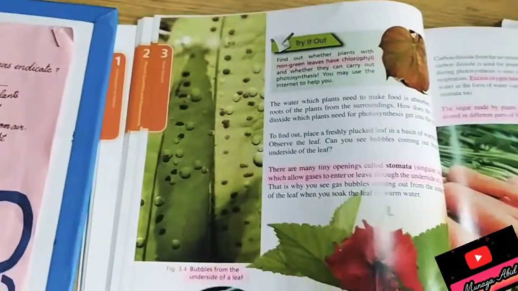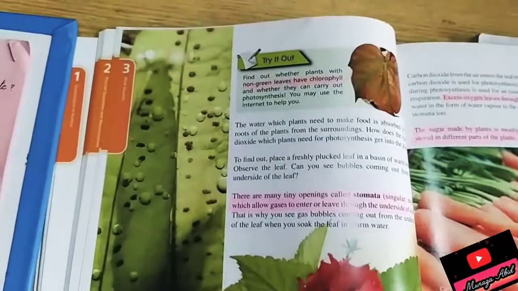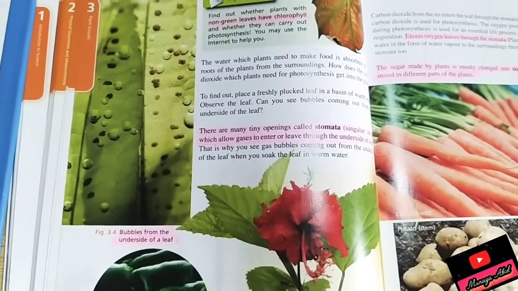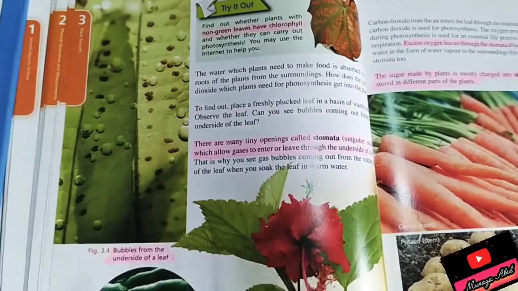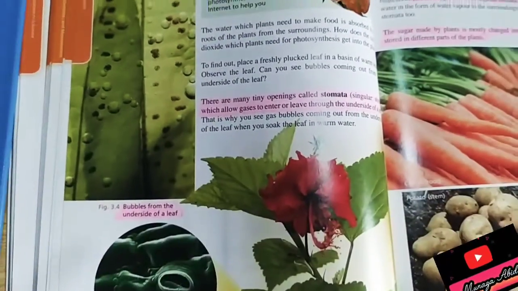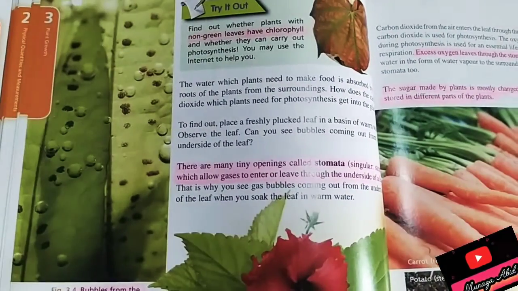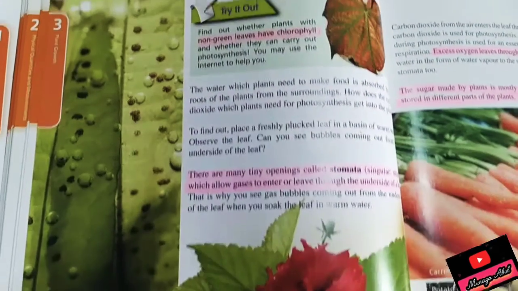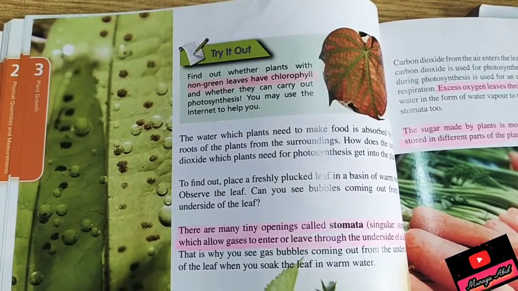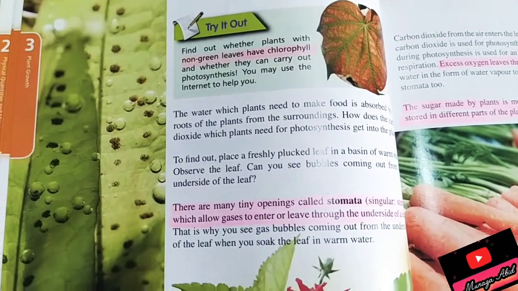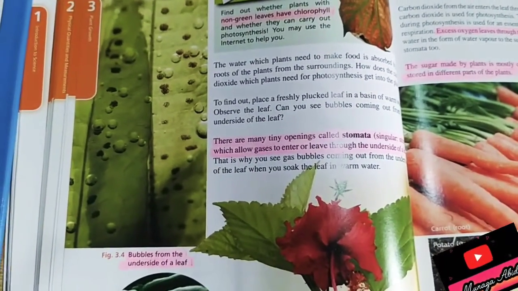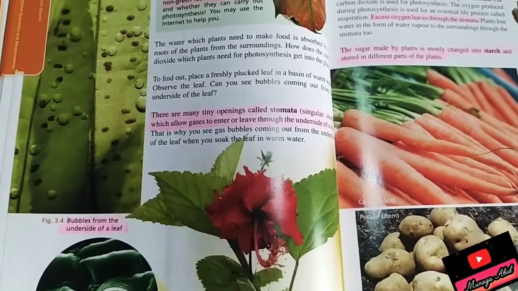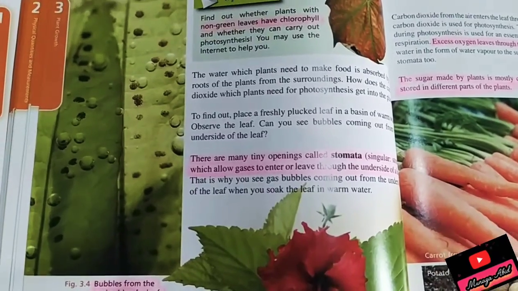Now switch on to page number 56. We were studying how photosynthesis occurs. So here in this picture, at this page, there are some bubbles shown, bubbles from the underside of a leaf. What are these bubbles actually showing? These bubbles are showing that oxygen is produced during photosynthesis. Okay. Again, I am telling you, what is photosynthesis?